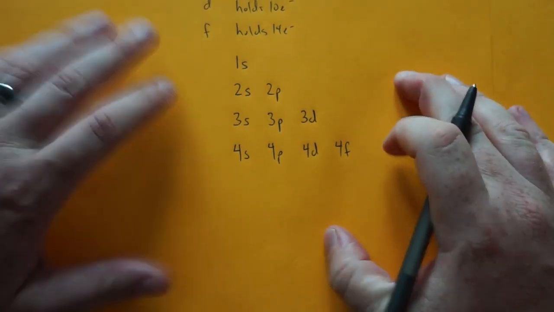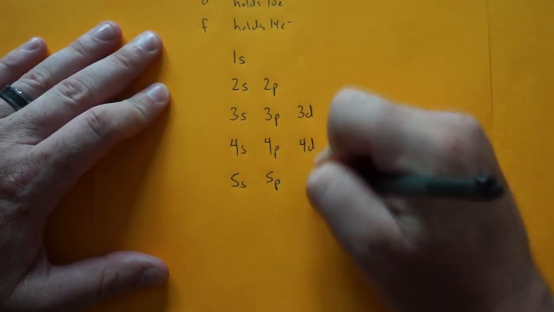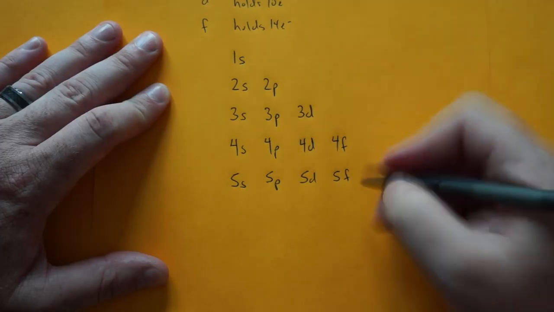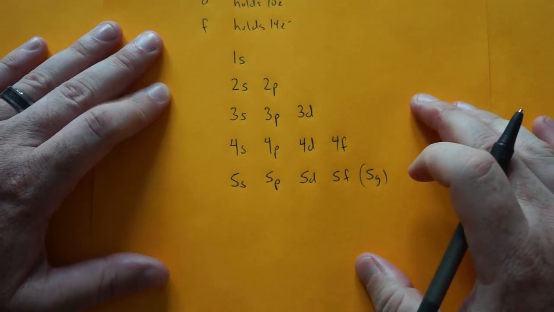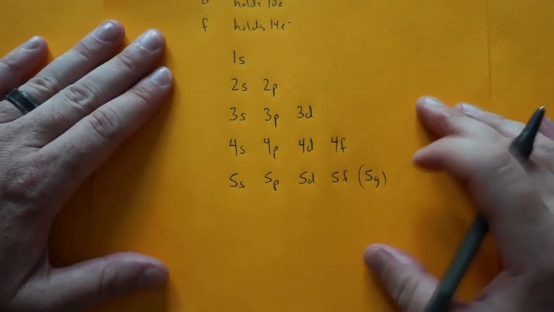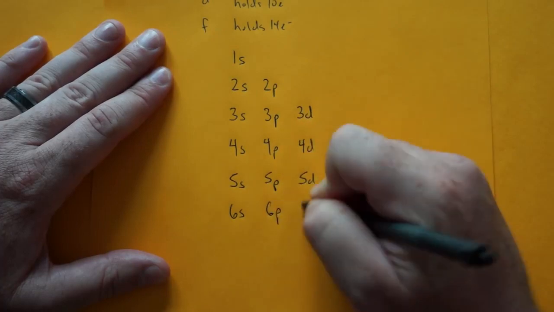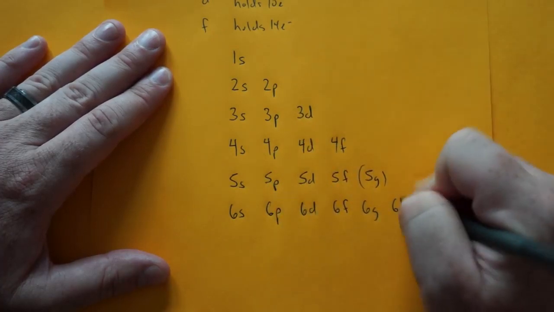The fifth energy level is allowed to have 5 sublevels: 5S, 5P, 5D, 5F. I told you there's only 4 we're going to use. There's 5G, but don't worry about that because we don't have enough electrons to get to that. The sixth energy level, 6S, 6P, 6D, 6F, 6G, and 6H.